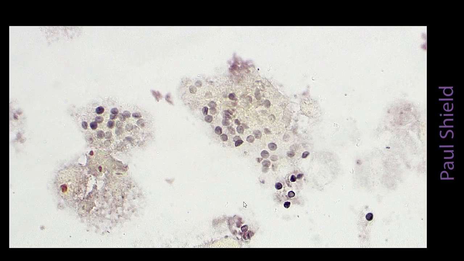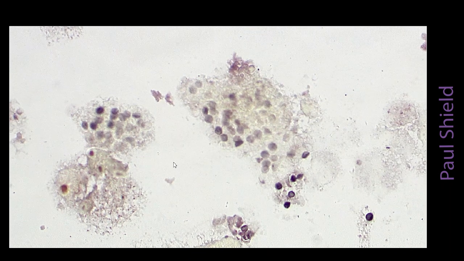This is pneumocystis, and this is a methenamine silver stain. You can see the little dots I'm pointing out inside the round bodies that are about the size of a red blood cell. So these are very hard to find.